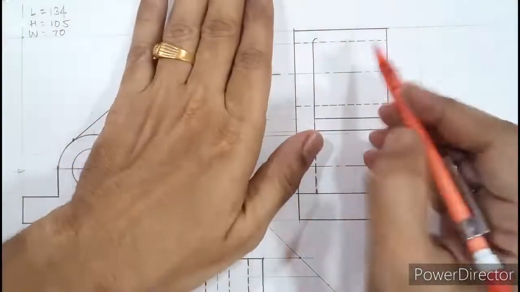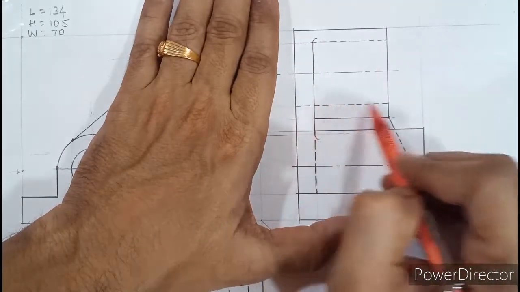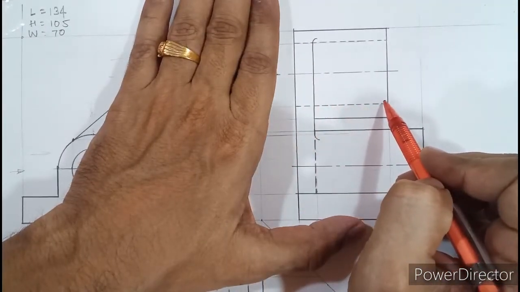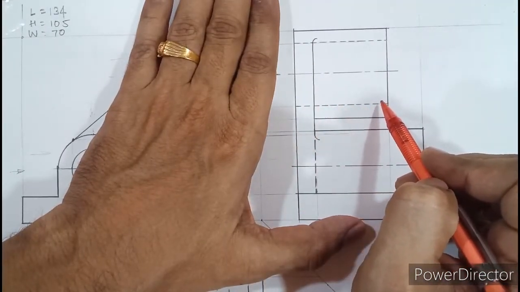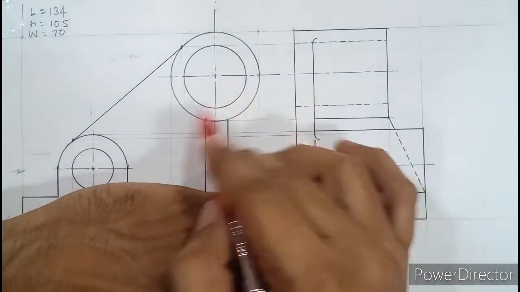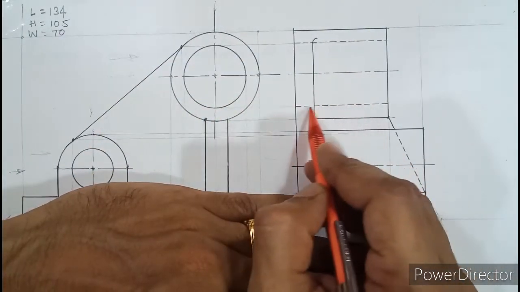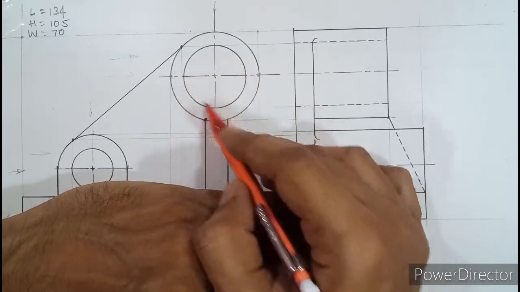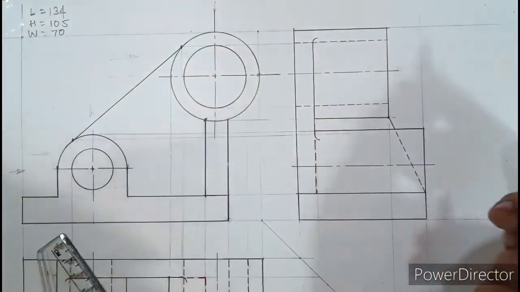So the doubt is that how can you say this is a circular cavity? It can be a square cavity also. So to clear that doubt, in engineering graphics, minimum 2 views are drawn. So if you compare both the views and if you extend the hidden lines, you'll come to know that the cavity is circular and not square.